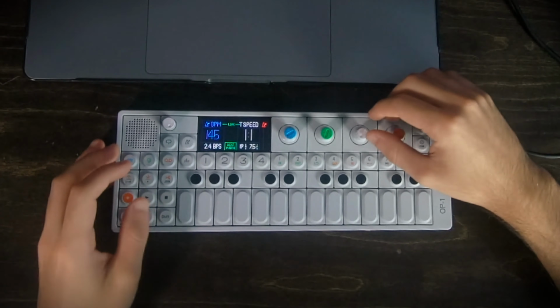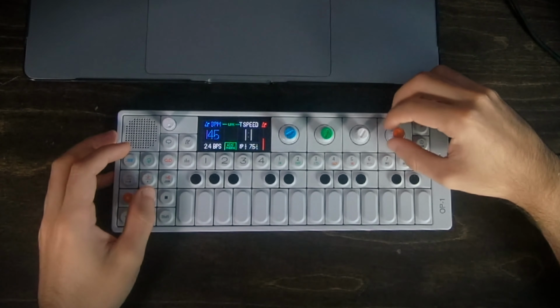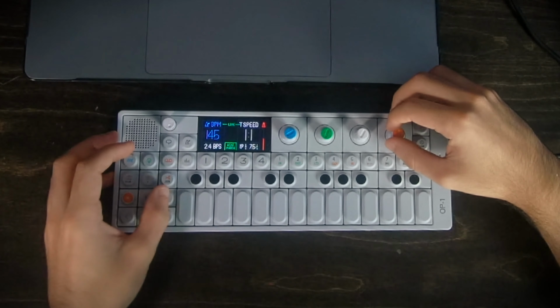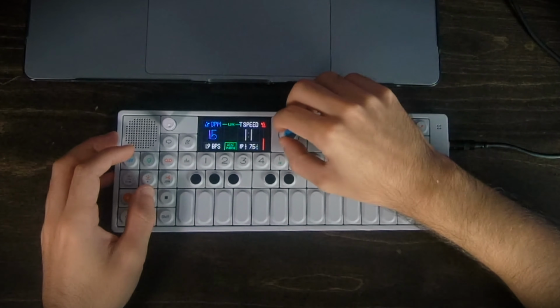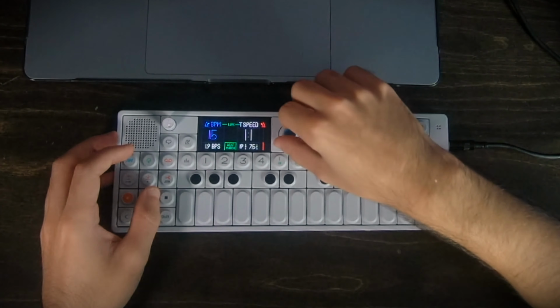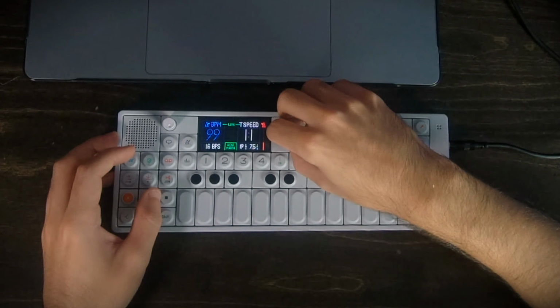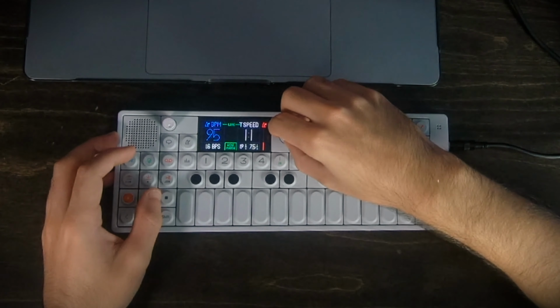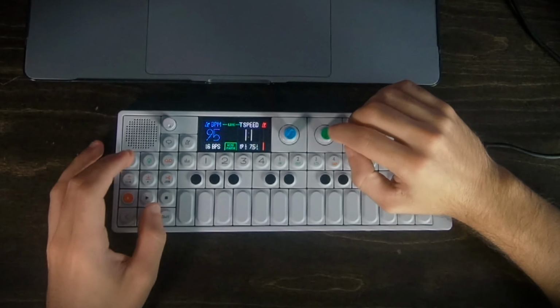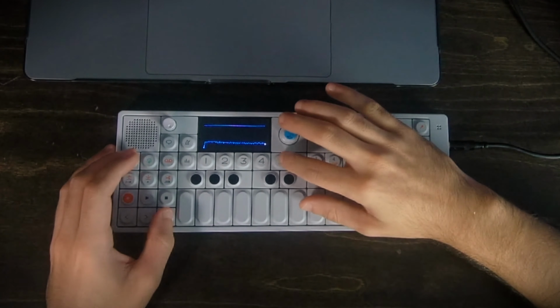So with that in mind, let's pick a tempo first. I guess that'll be a good place to start. Just quite fast, I'm gonna slow it down. Nice, 95. Okay, so let's go in the instruments and see what we've got.